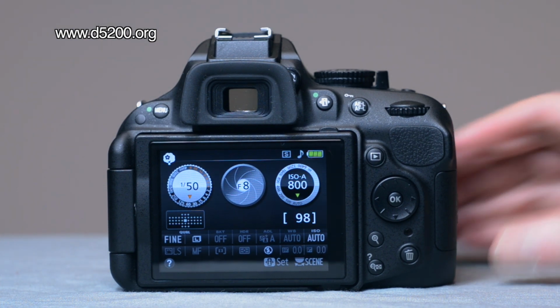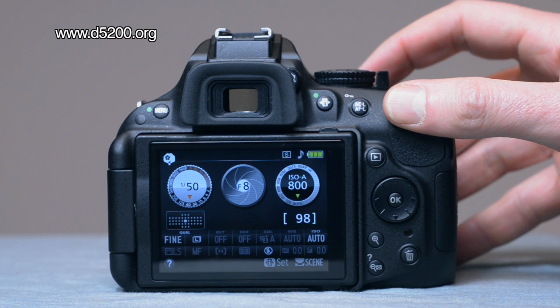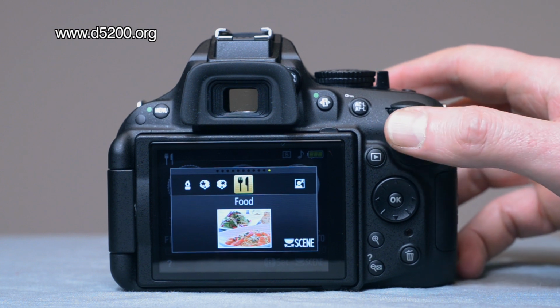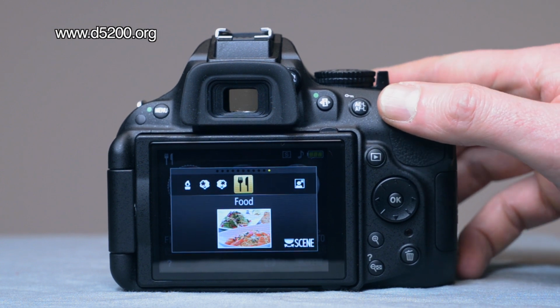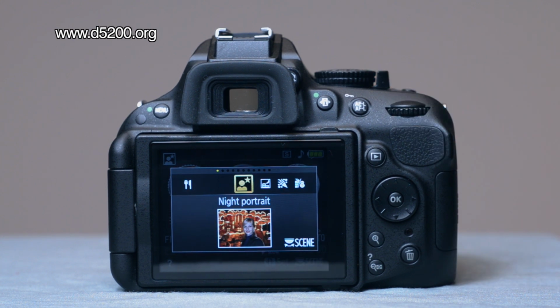that is available at the moment is in the top left hand corner, and you can move them along by just turning this here. This is the rotary dial, of course. So if we start off at the beginning, this is night portrait.